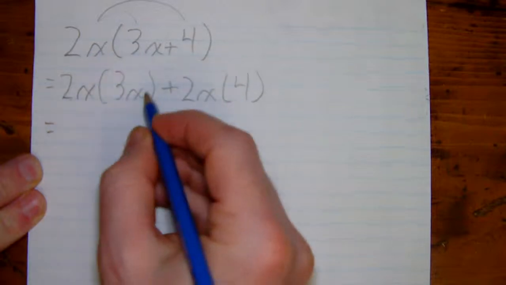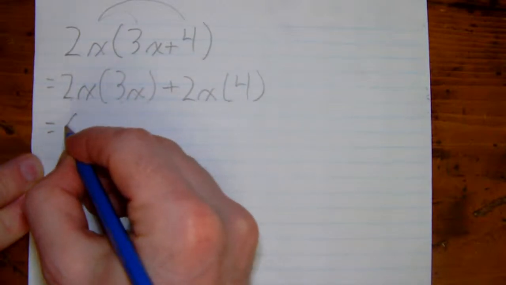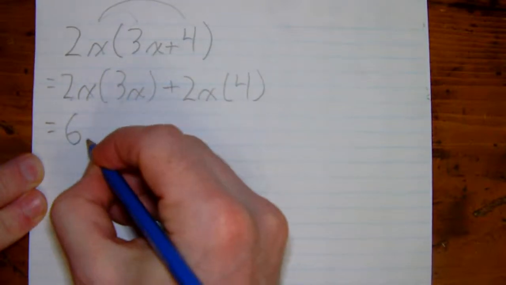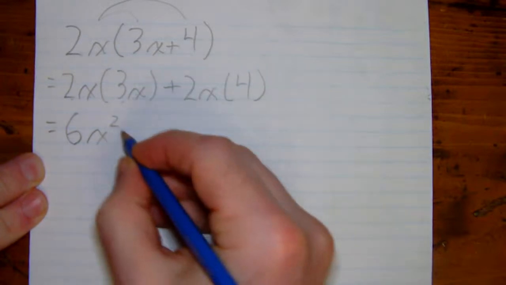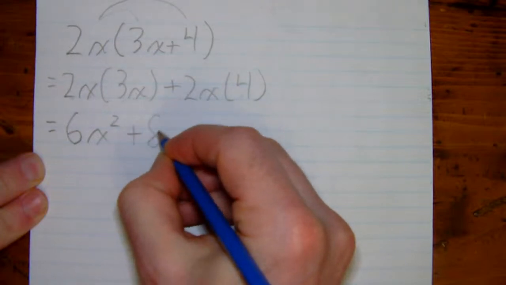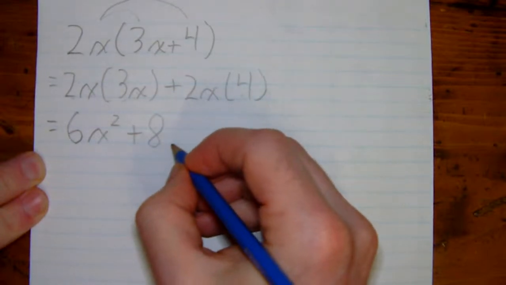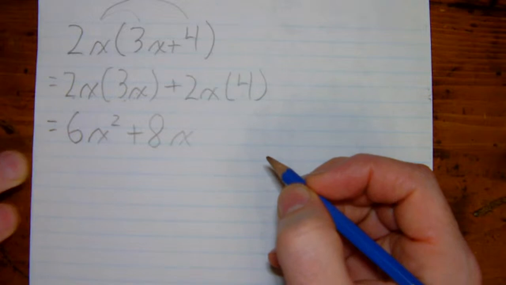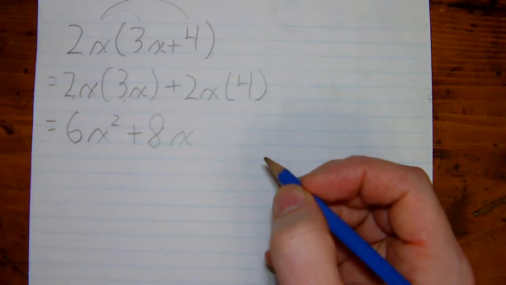And then we can do these multiplications. 2 times 3 is 6. x times x is x squared. Plus 2 times 4 is 8. x, well, there's nothing to multiply it with, so it's just going to stay as x.